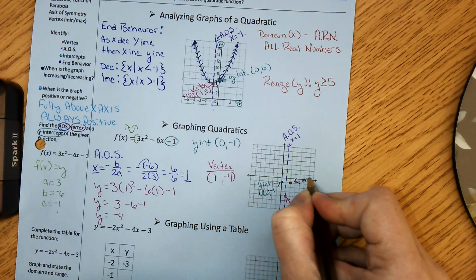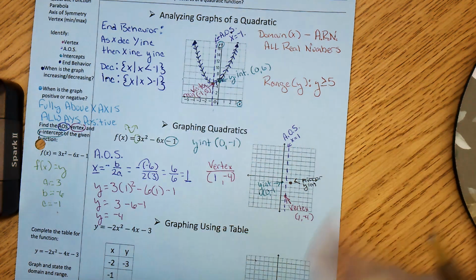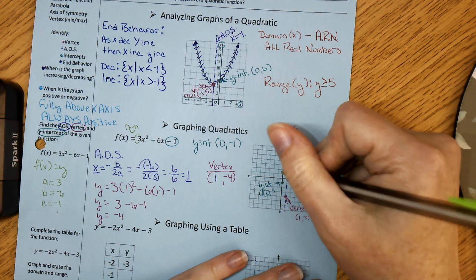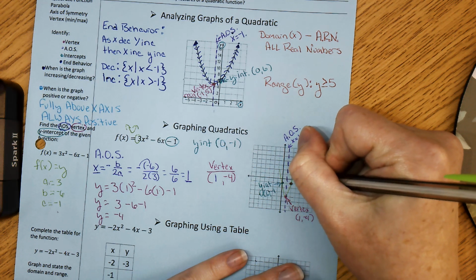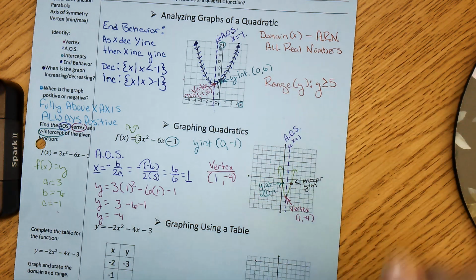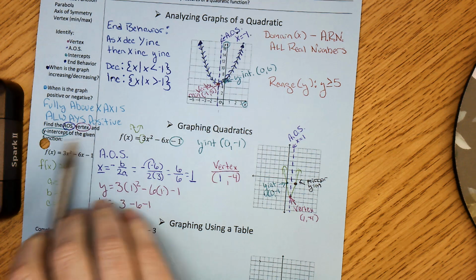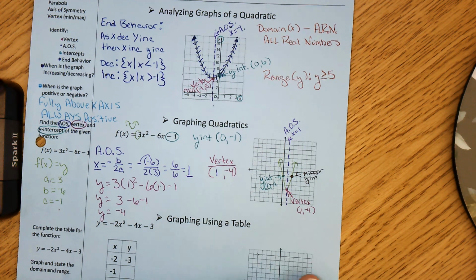So this is the mirror image of the y-intercept. All right, we used our symmetry. So now that we have our mirror image points and we have our vertex, we can now draw our parabola, or our curve. Okay, curve up, and there we go. And it just keeps going up into infinity. So we found our AOS, we found our vertex, we found our y-intercept of the given function, we found all of our things done.